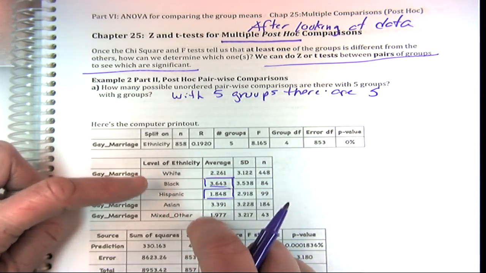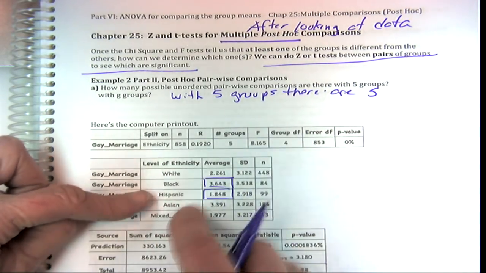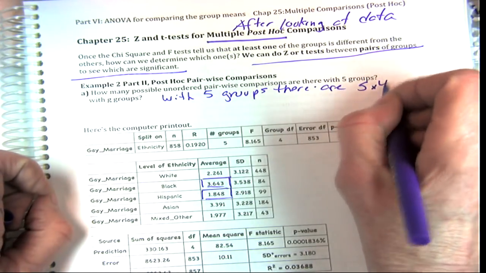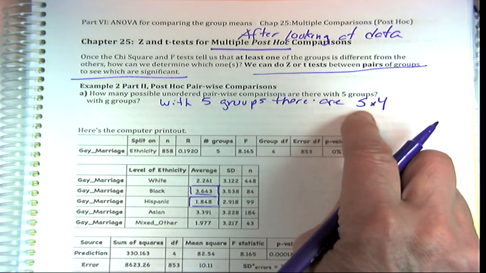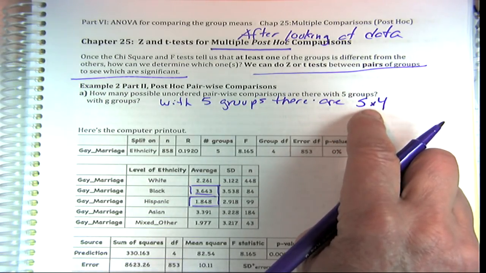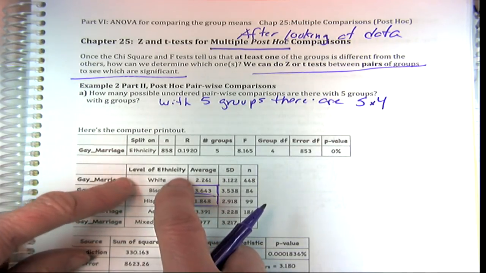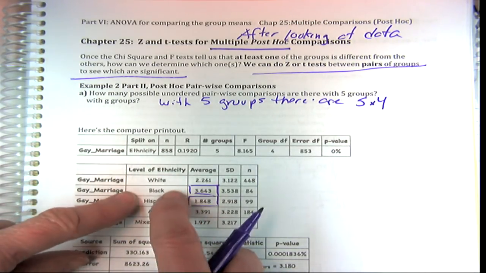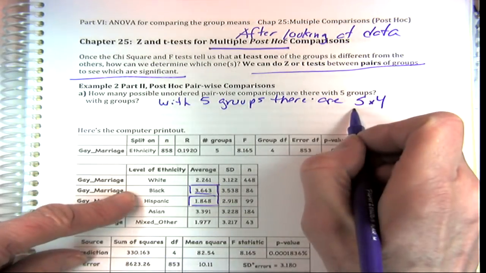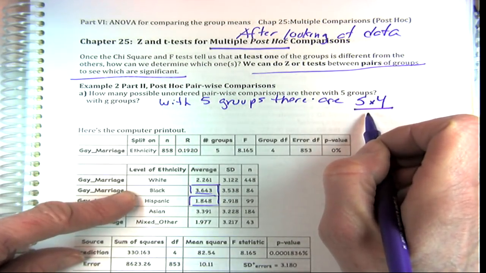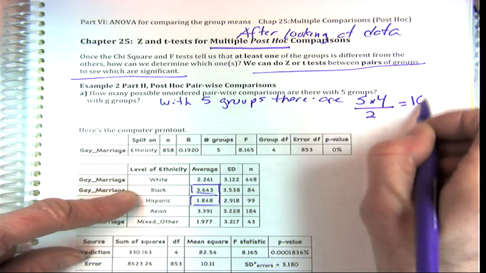And I could do the same with blacks. Blacks with 4 other groups, and Hispanics. So that's 5 times 4, right? 20. But that's ordered pairs, and I don't really want to care about ordered pairs. That's counting picking whites first and then blacks, and blacks and then whites, as 2 separate. So it's 5 times 4 divided by 2. So that would be 10.